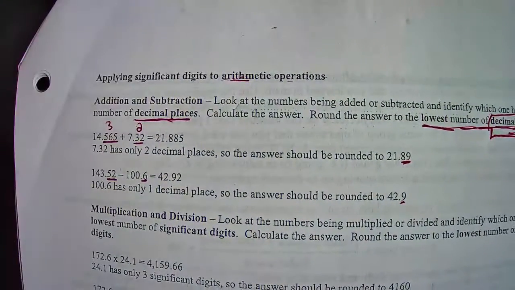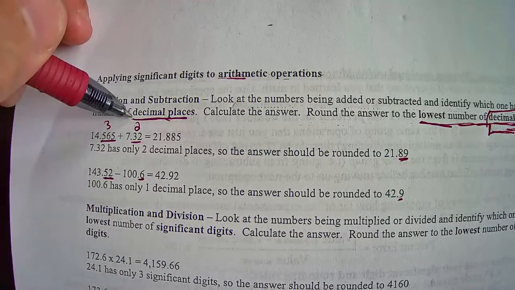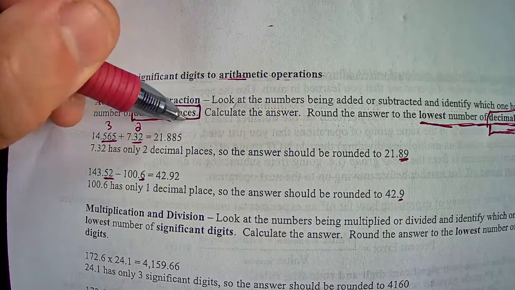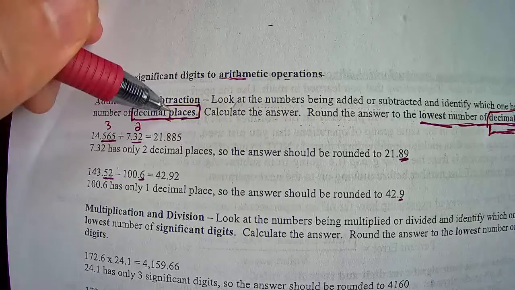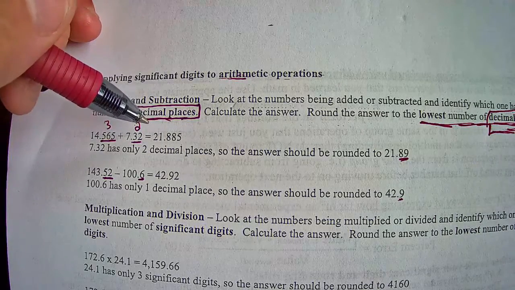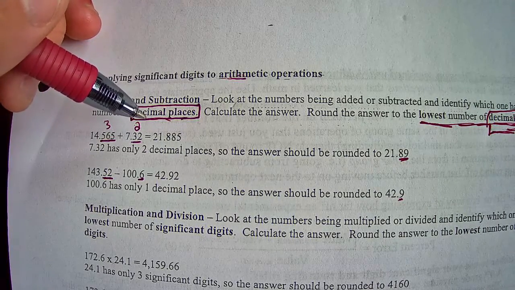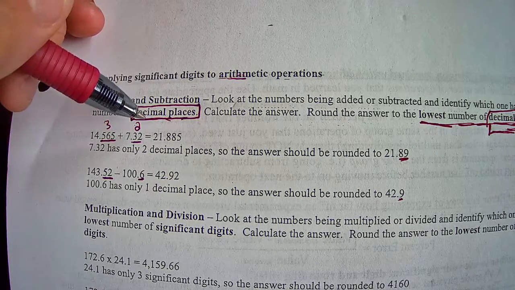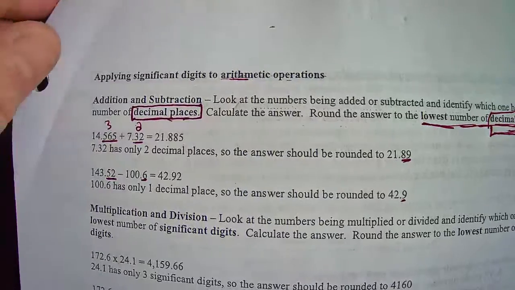It's very, very easy to forget this when you're doing a long problem involving a lot of math, and you just kind of forget because we're so used to talking about significant digits, and that's usually what gets used because most of our operations are multiplication or division, but we'll do plenty of stuff that's addition or subtraction too. They go by decimal places.